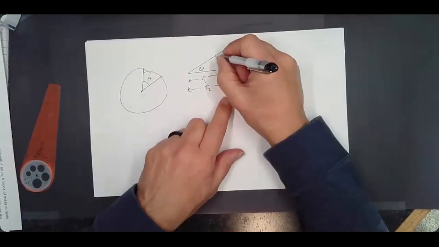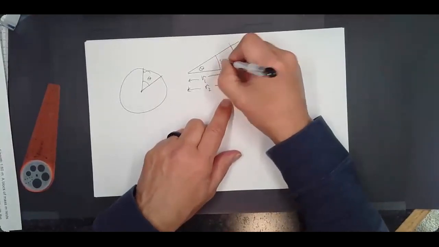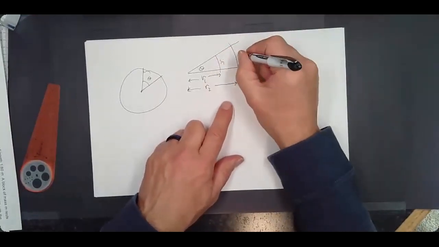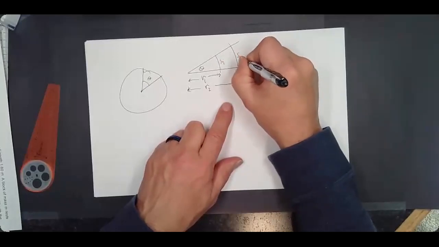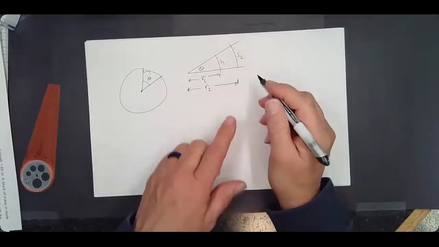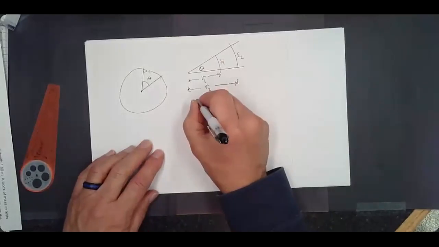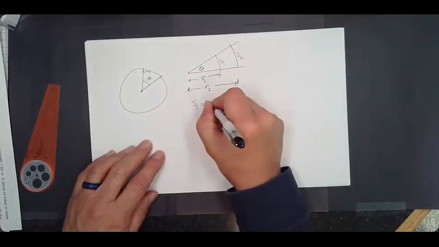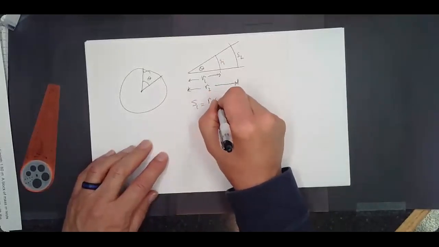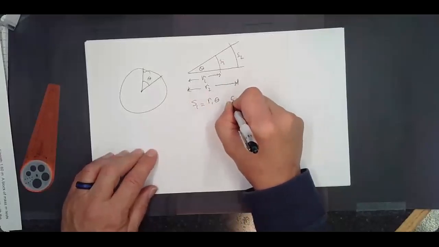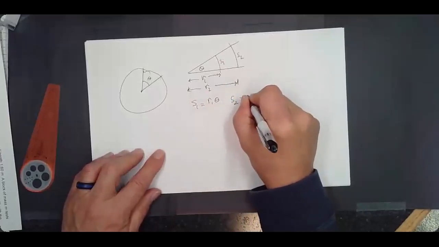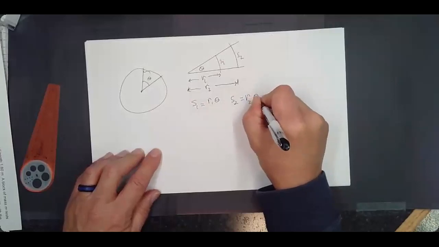The arc length S1 here is not the same as the arc length S2 out there. S1 is going to equal R1 times theta, and S2 is going to equal R2 times theta.